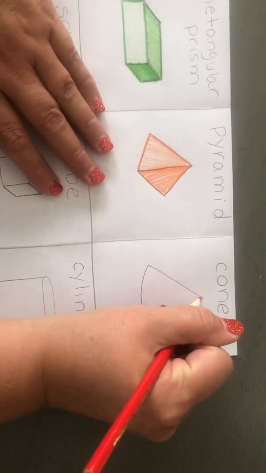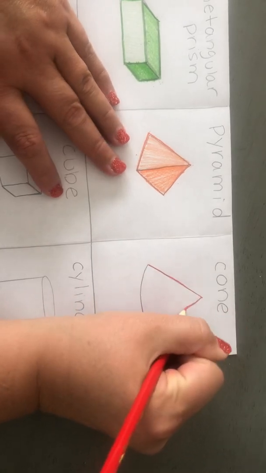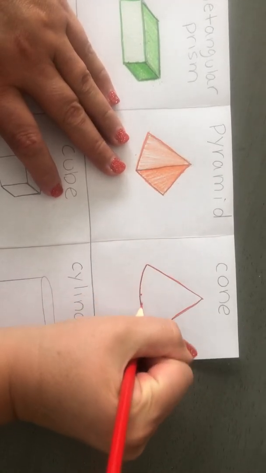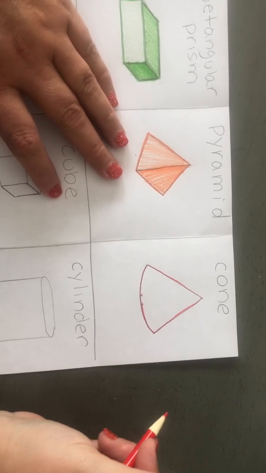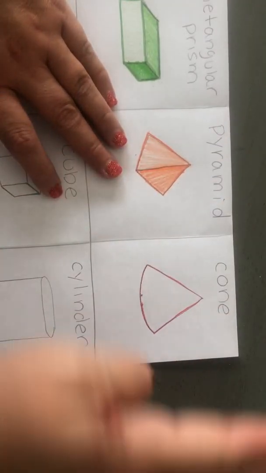Next we have the cone, and I'm gonna trace my cone. Now the cone is kind of a flat looking image, but we know in real life it would be curved.